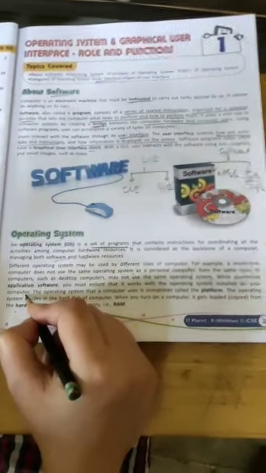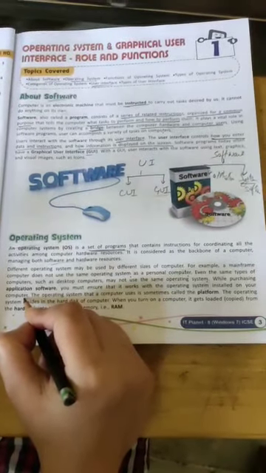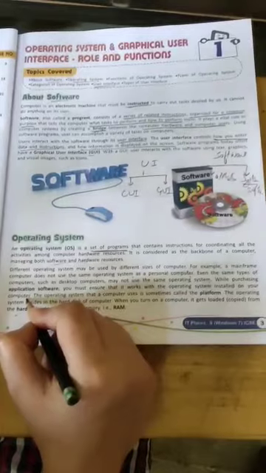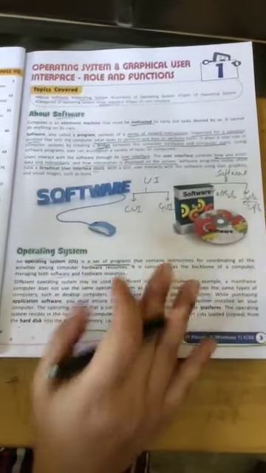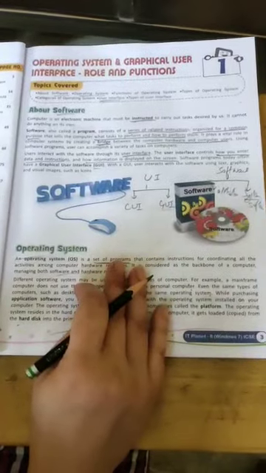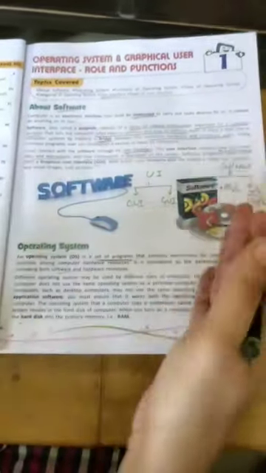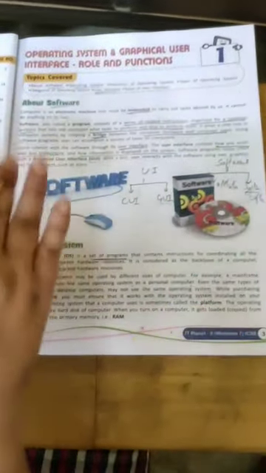Take the example, you install Windows 2007 in your computer system, but you want to store MS Office 2010 in your computer system. Then both are not compatible with each other, because your system software is Windows 2007 and your application software is 2010.